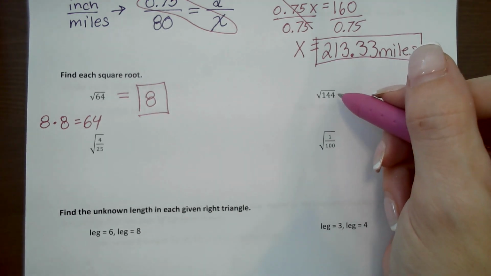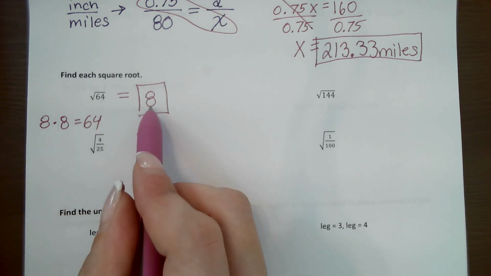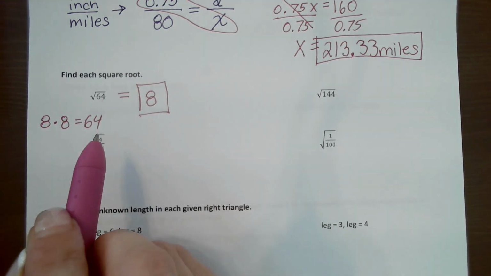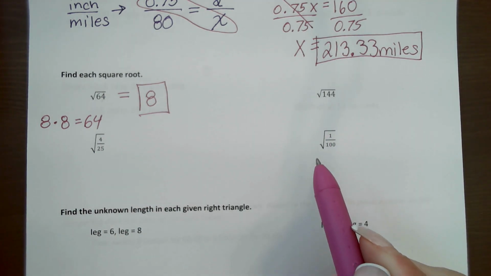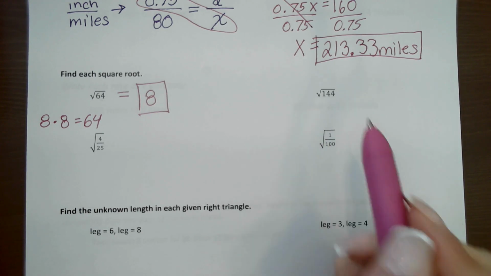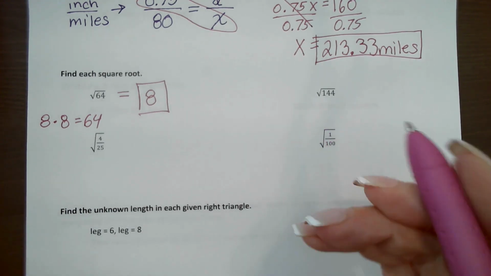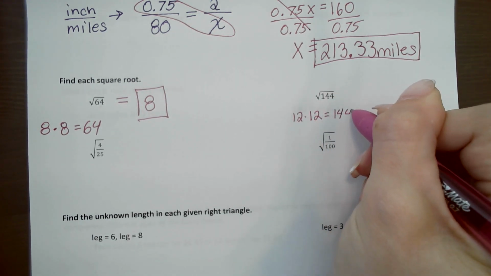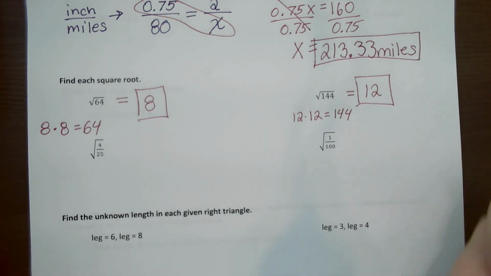Now 144. It's a lot bigger than 64, so we can start at 8 and go from there. 9 times 9 is 81. 10 times 10 is 100, so a little closer. 11 times 11 is 121, almost there. 12 times 12 is 144. So the square root of 144 is 12.